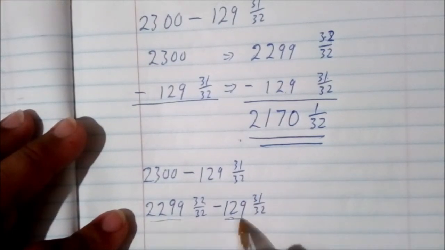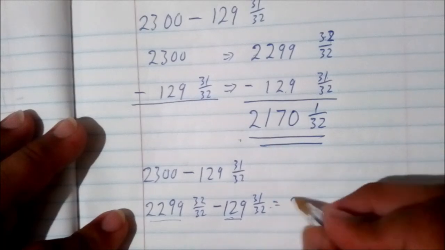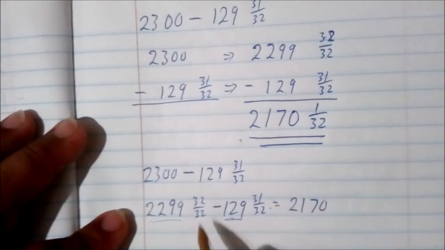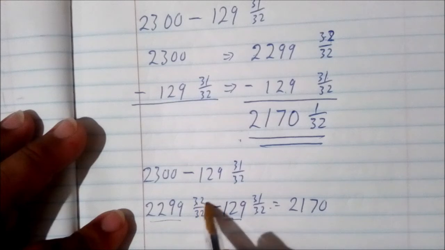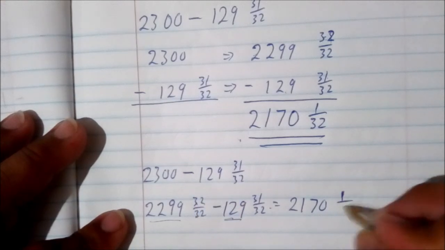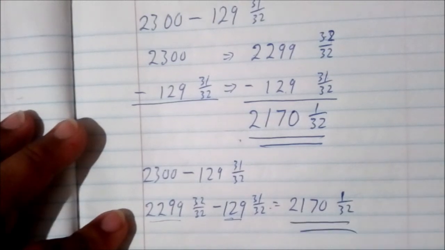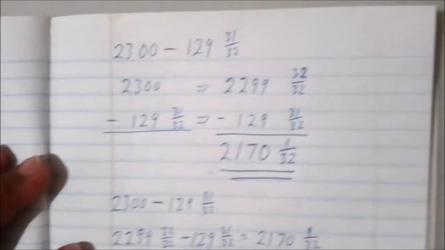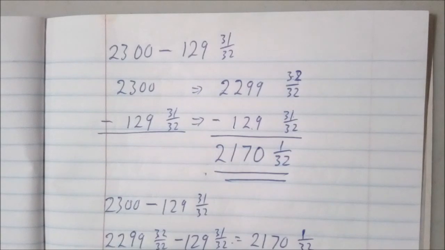Whole number with whole number gives us 170. Top fraction with top fraction, top value with top value, which is the numerator, that's 1 over 32. So you end up with the same solution. You will decide which method to use depending on how comfortable you find working with it.